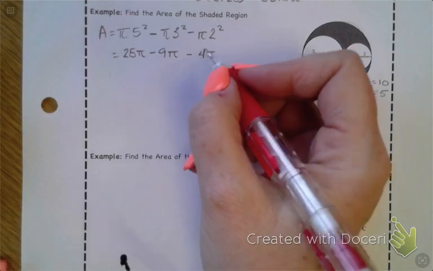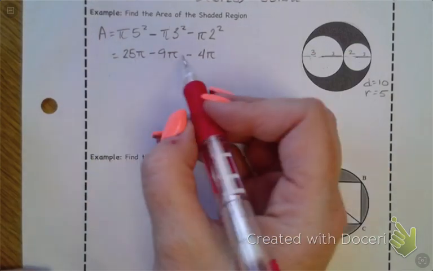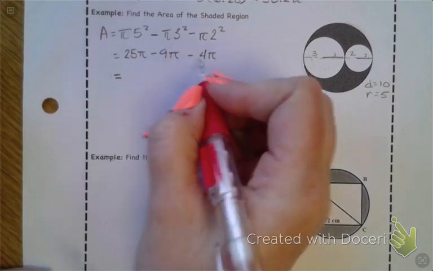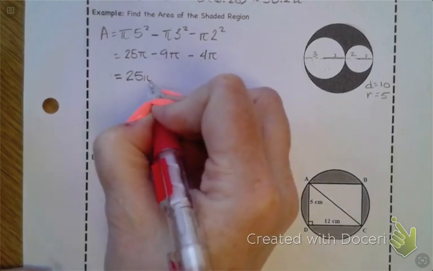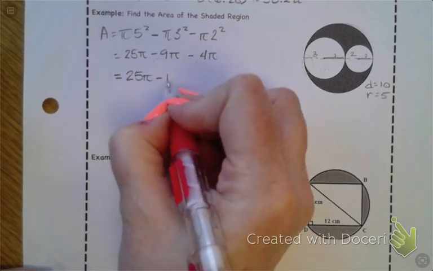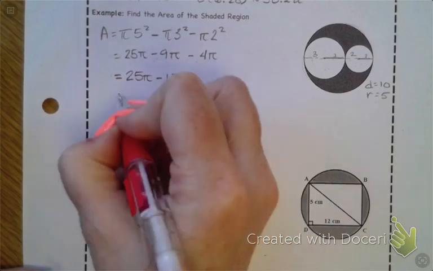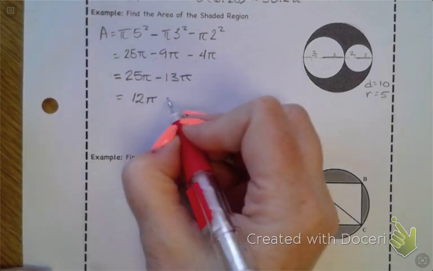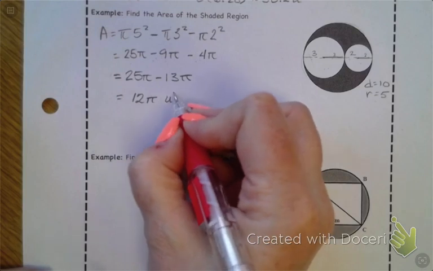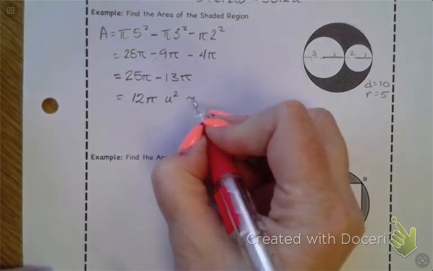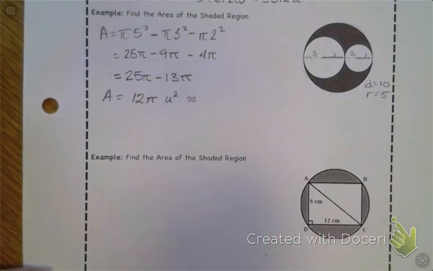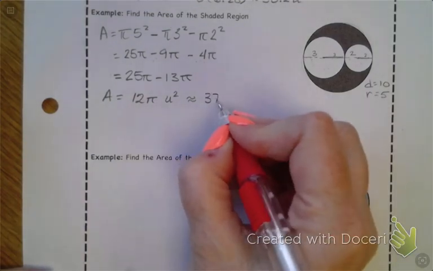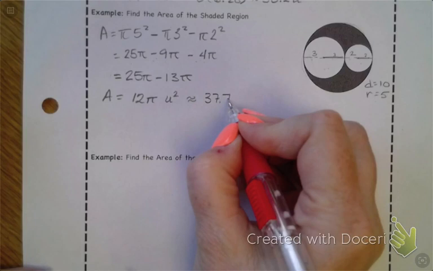So all I have to do is really take 25 minus 9 minus 4. Well, they're both negatives, so 25 pi minus 13 pi. Well, that would be 12 pi. So my area is 12 pi units squared, which is approximately 37.7 units squared.